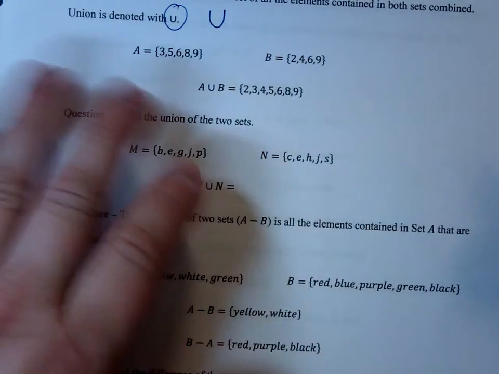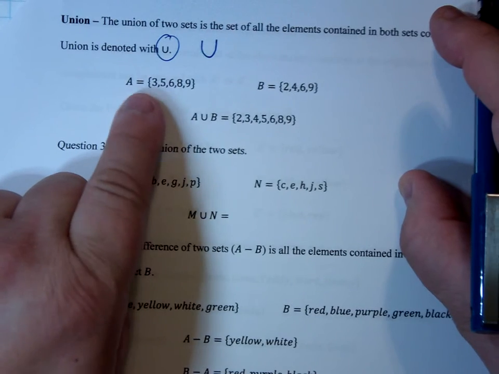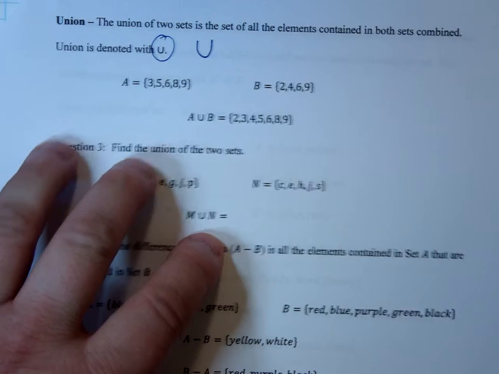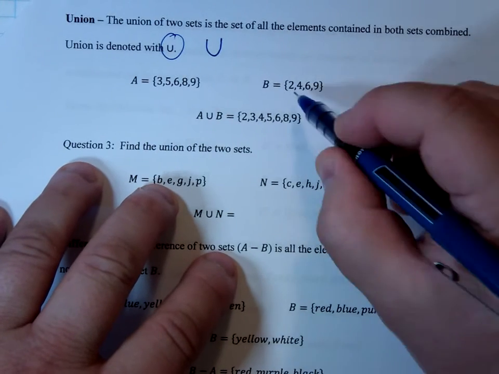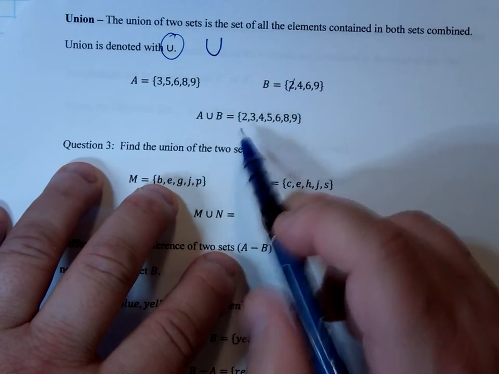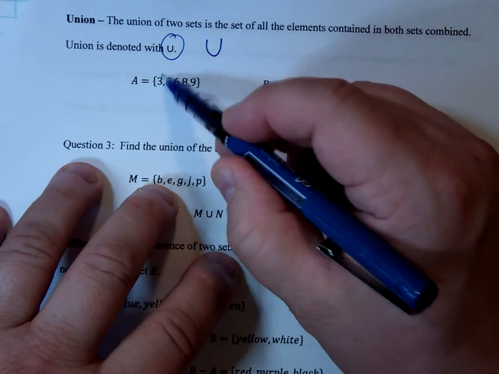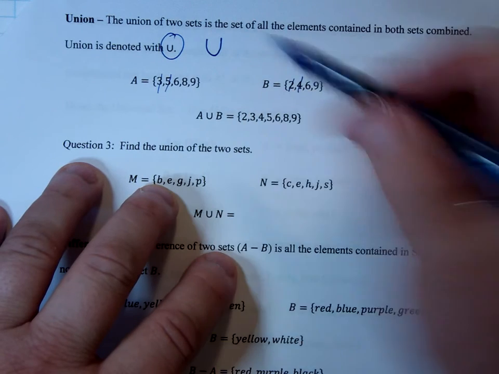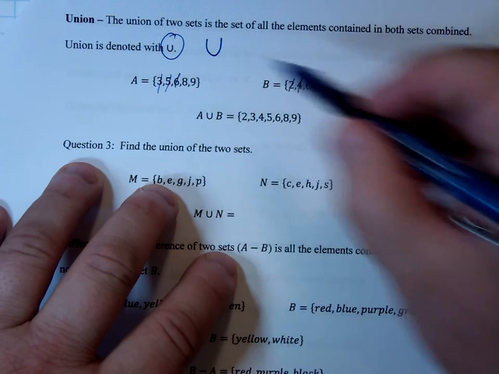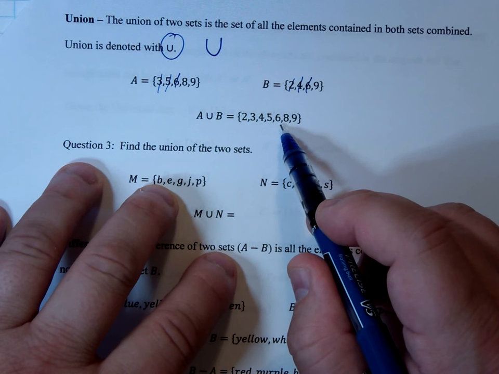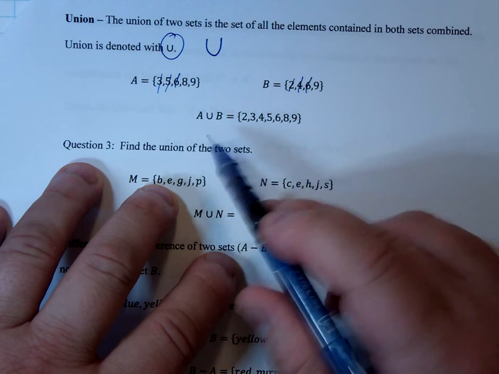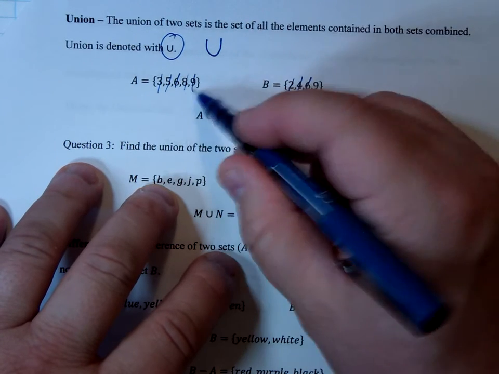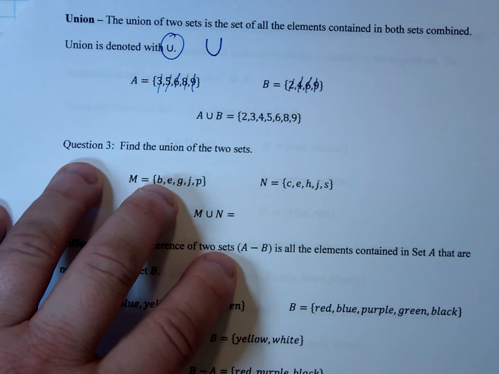So here, if set A is 3, 5, 6, 8, 9, set B is 2, 4, 6, 9, well, if I'm going to go in order, since these do have order, then I'm going to say 2 is part of my union, right? Because I'm just putting the two sets together. 3, does one of them have a 4? Yes, so 4. One of them has a 5? Yes. 6, well, they both have 6, but don't write it twice. And it is in their union with both of them. 7, nope. 8, yep, there's an 8. And then 9 is in both of them, so 9 would be in the union.